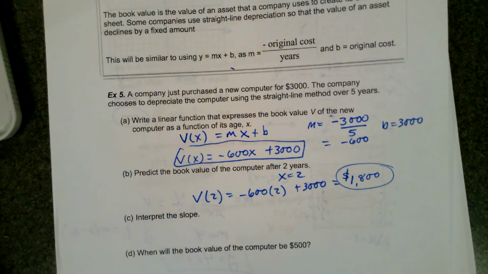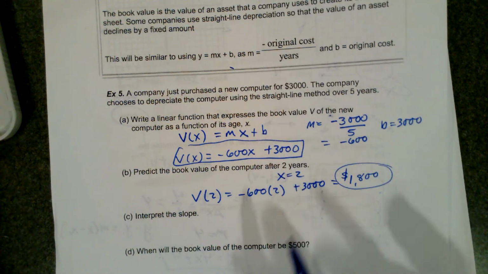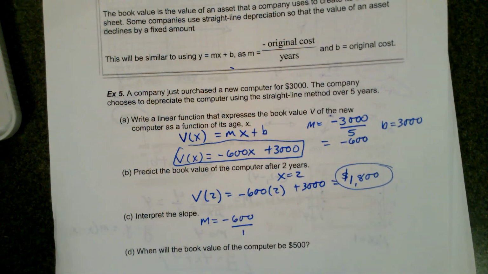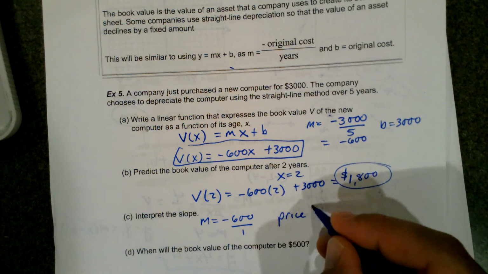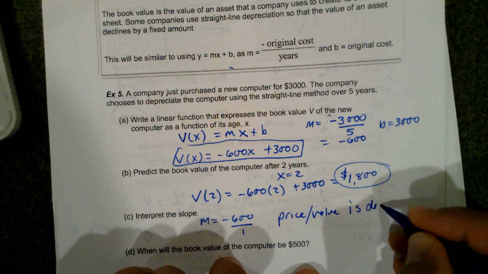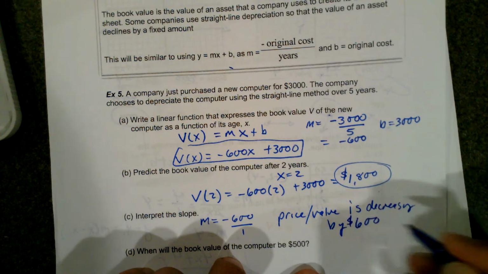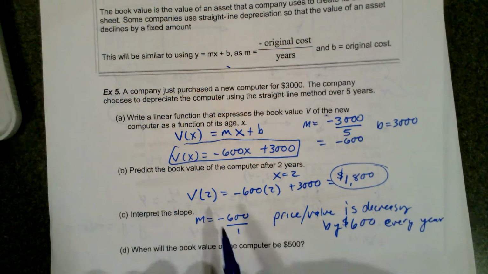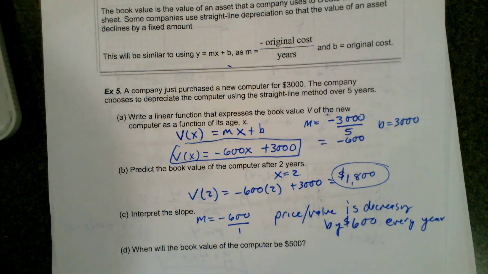One of the questions they might ask you is to interpret the slope. And the slope, again, is the cost over years. So in our case, our slope is negative 600 over 1. And basically what that means is that the value of our item is decreasing by $600 every year. So if it's negative 600 every year, we're taking off $600 of its value per year.